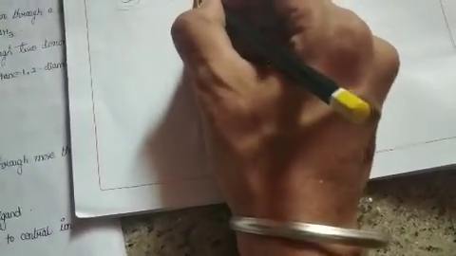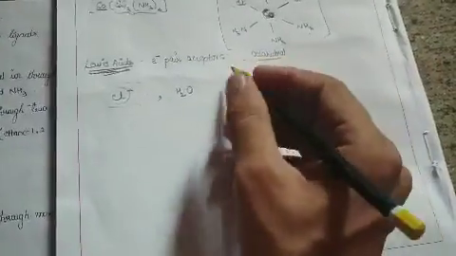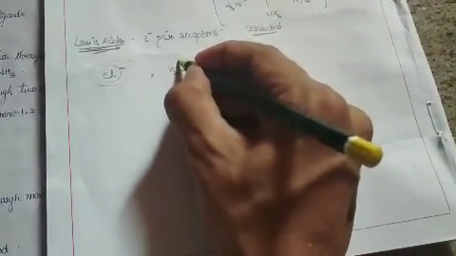Similarly, water, H2O. Here is a neutral molecule, but the lone pair of electrons which is present on the oxygen is able to donate a single pair of electrons, a single donor. So whenever they are binding the central metal atom or ion through a single donor atom, they are called what? Unidentate ligands.